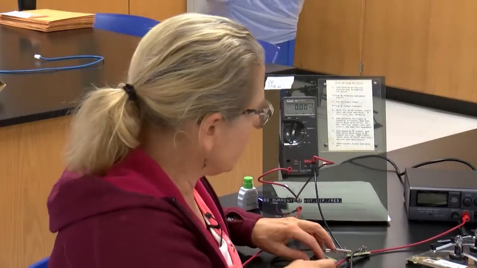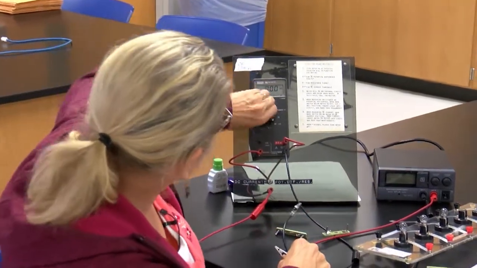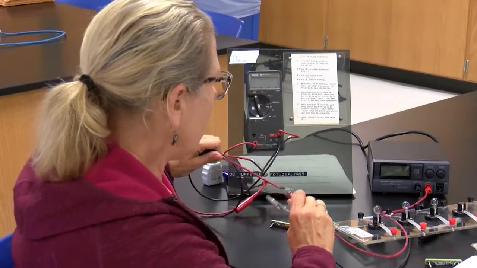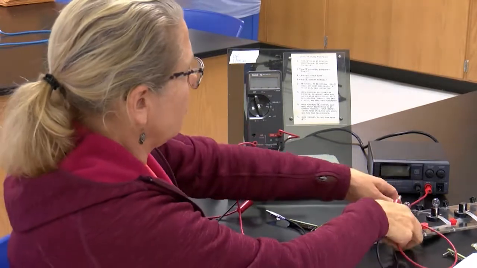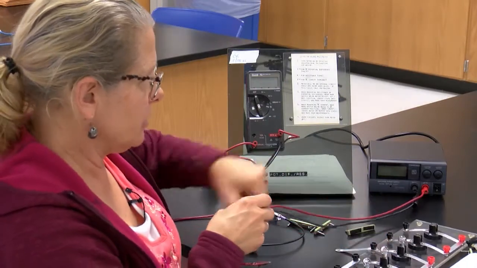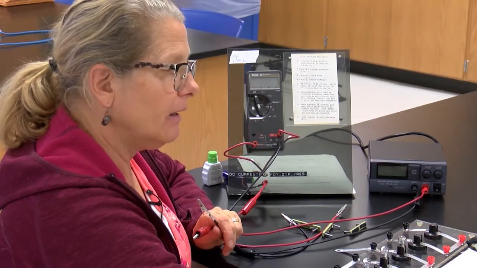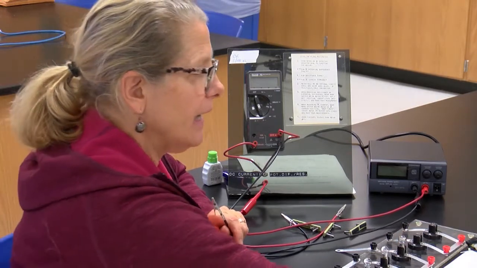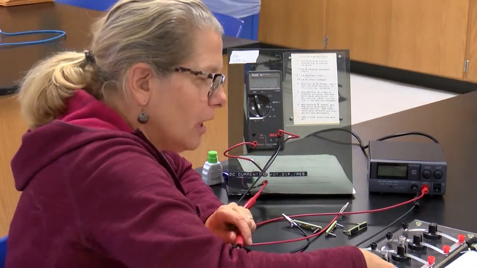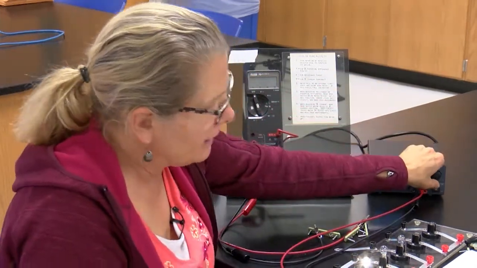Okay, so we're going to just unhook the multimeter. We're kind of done with that. And now we are going to be working with the circuit boards. First we're going to be doing series. You're going to be making some observations, and again, we're going to put these observations into the data table on page 8. So let's hook up just one light and see how bright it shines.